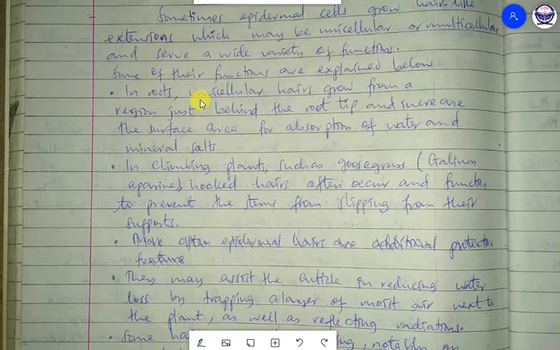The unicellular hairs grow from the region just behind the root tip, and increase the surface area for absorption of water and mineral salts. So in roots, these are called root hair cells.